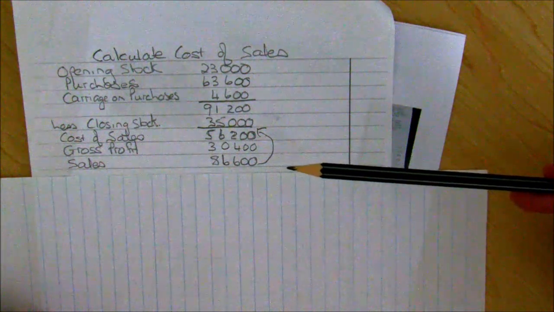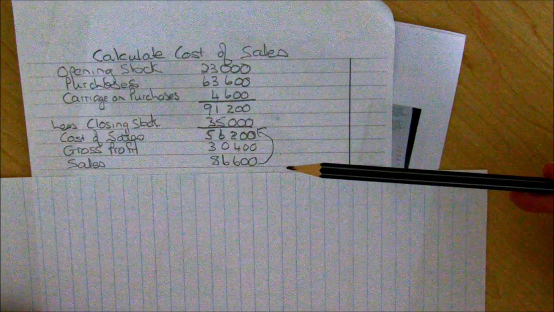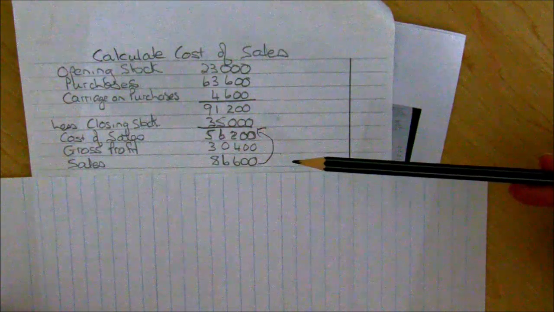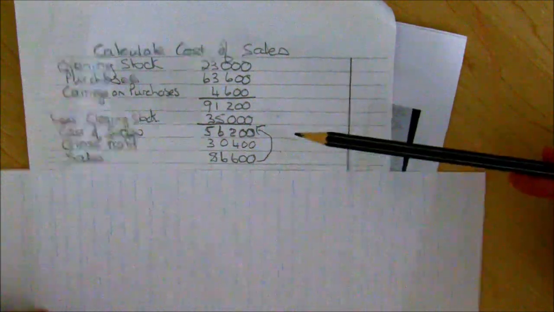So please, there are some exercises in your book before we get on to the next section of work, and so please just make sure you understand this calculation.